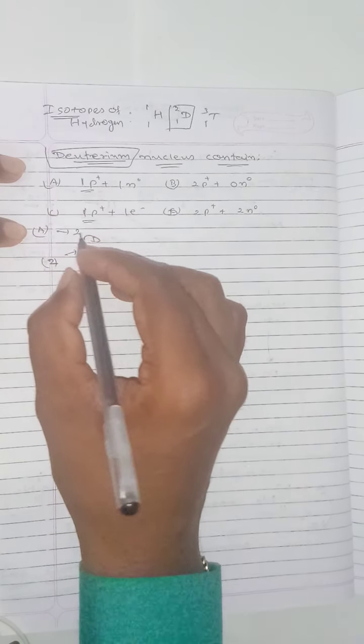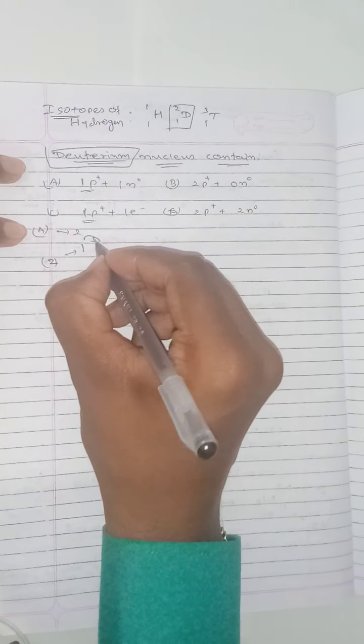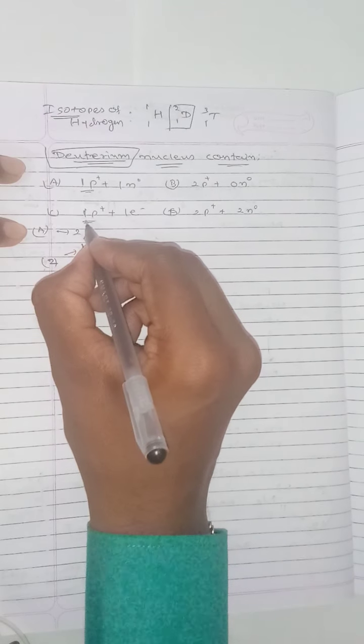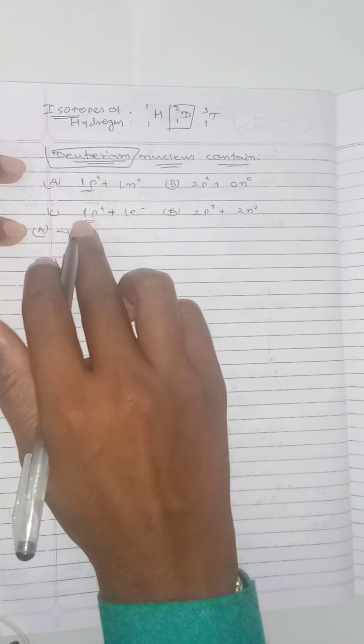From this data we can easily write either these options or those options. For the neutron, one thing to keep in mind, in a neutral atom the number of protons and electrons are always the same, but here in this case 1 proton plus 1 electron, so this option is incorrect.